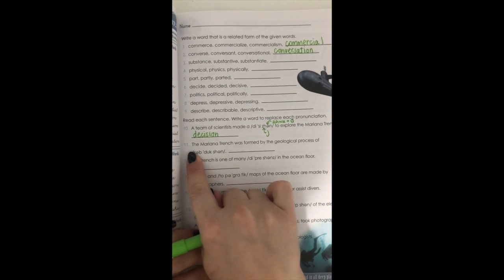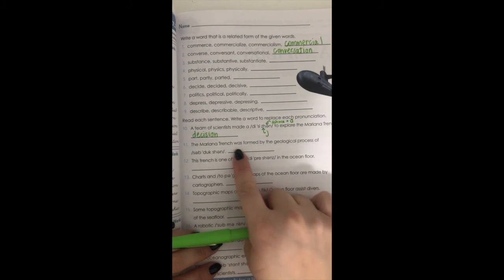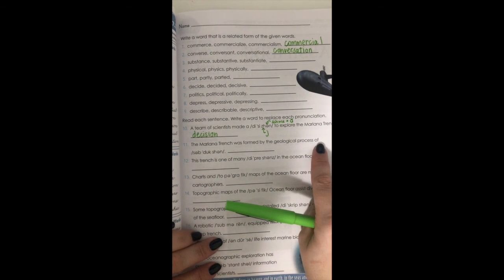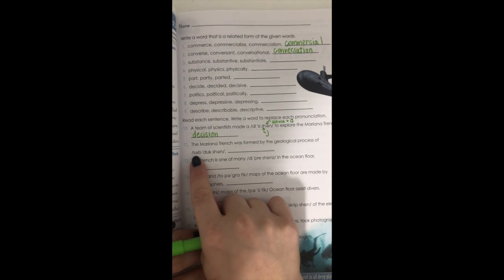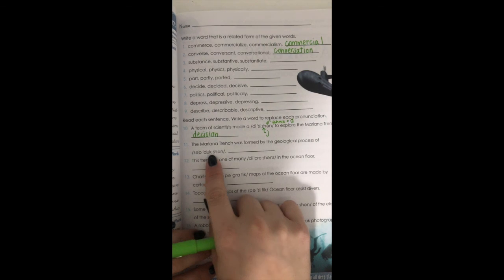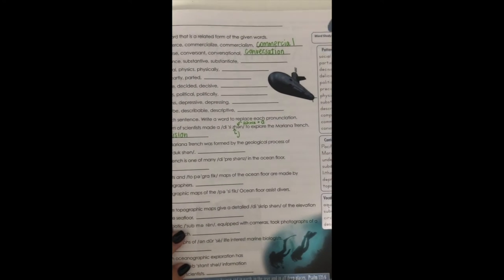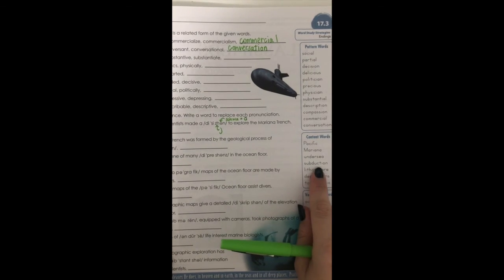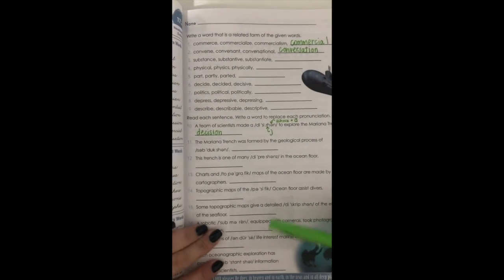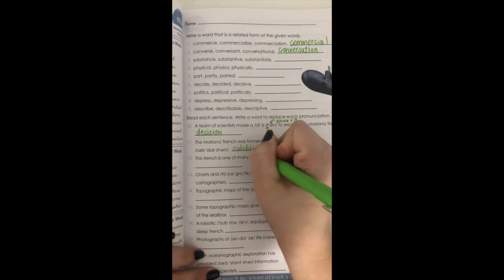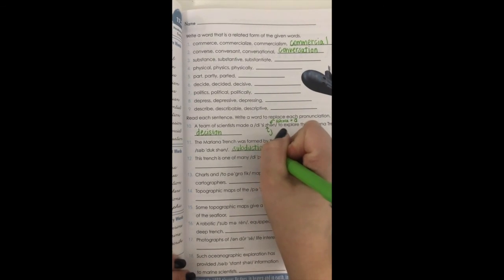And just to show you that the next ones are a little bit easier and not as tricky, we'll do number 11. So here it says the Mariana Trench was formed by the geological process of subduction. Remember that is a lowercase u sound. And here we have the word subduction. So it's just as easily as you can pronounce it. And you will use the same method for numbers 12 through 18.